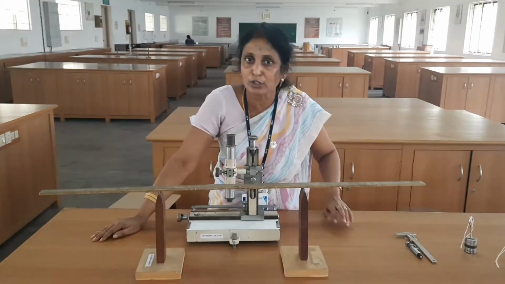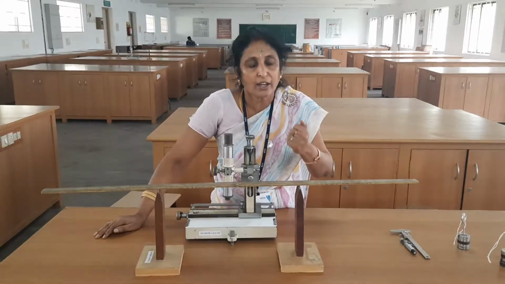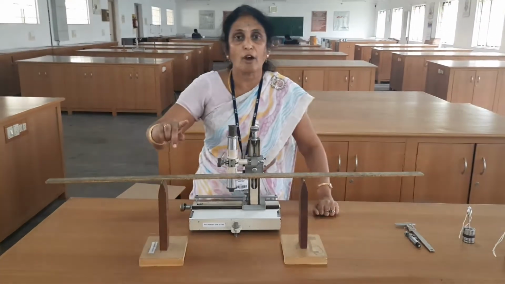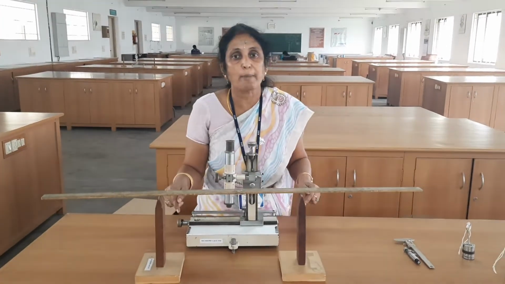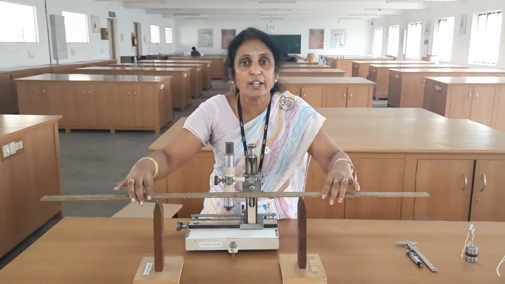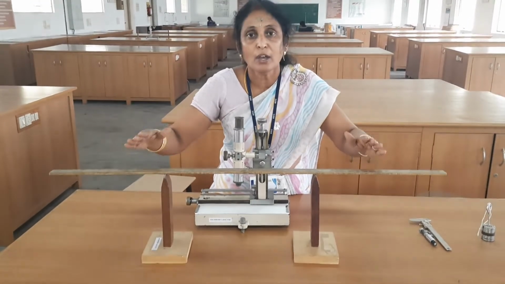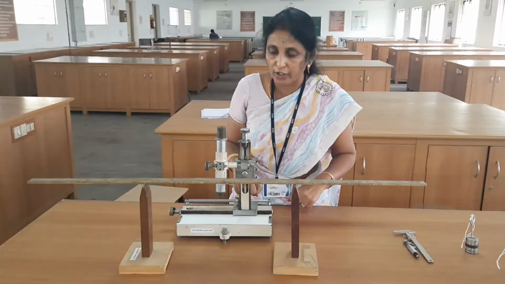So there are two methods to find the Young's modulus of a material of a beam. One is uniform bending of beam method and another is non-uniform bending method. Today in your laboratory class, we are going to find the Young's modulus of a given material of a beam by uniform bending of a beam method. Okay, now we will go for the experiment.